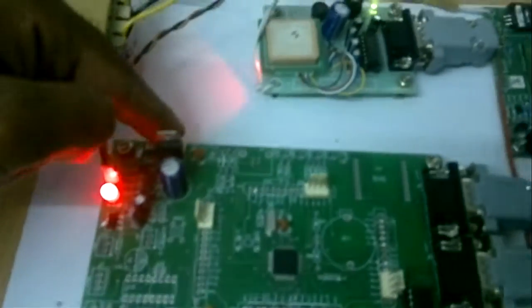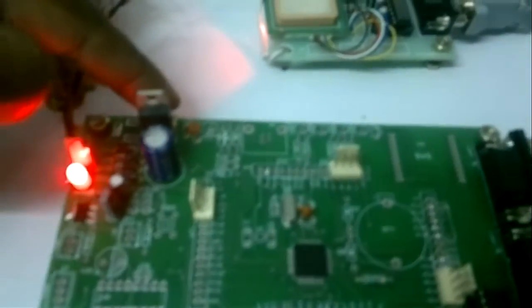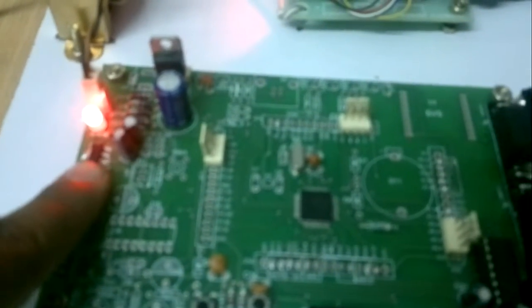Here we used a GPS module. We used one LM7805 regulator, which is a 5 volt regulator power supply. And here I am using an LM1117 fixed 3.3 volt regulator. After that I am using one LED, which is a power supply LED. And here I am using an ARM processor.